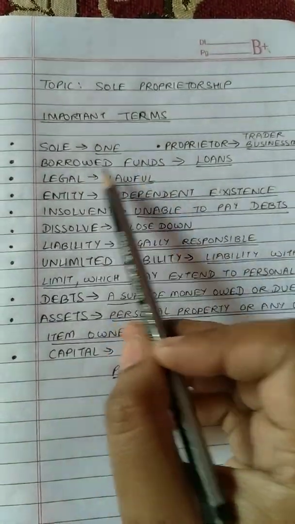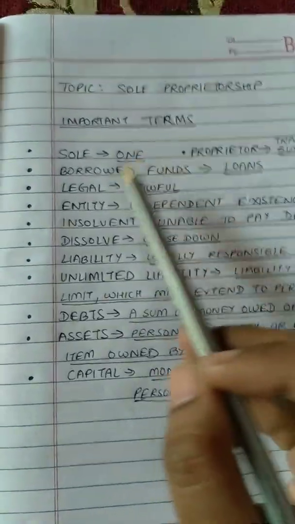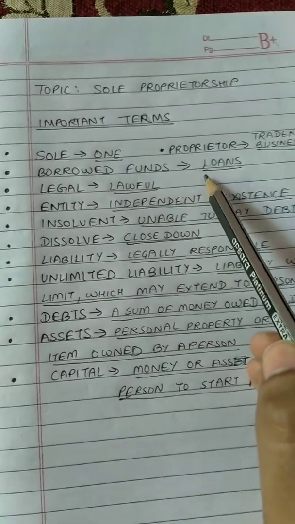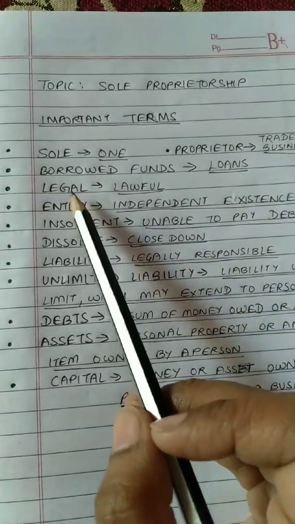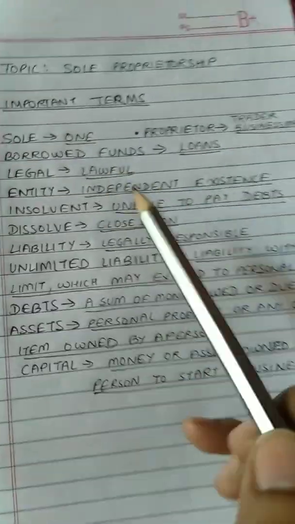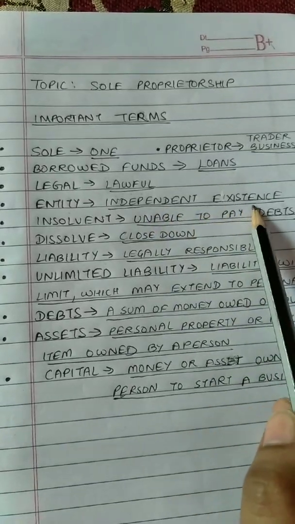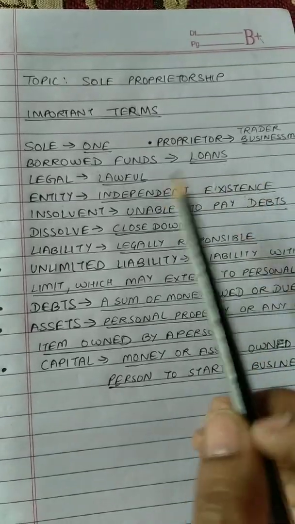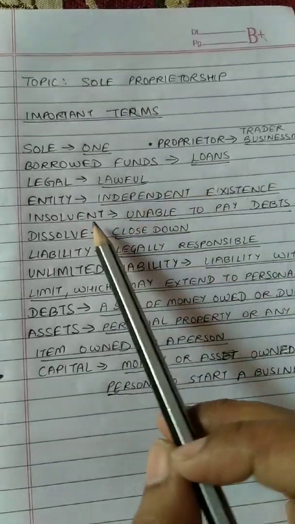Borrowed funds. This word will be there in the book. Borrowed funds means when we borrow money from someone for some business purpose. So borrowed funds, we can commonly call it as loans. Alright. Legal. Legal means lawful, which is not against the law of a country. Entity. Entity means independent existence. Alright. Independent ownership, independent business. So entity means independent existence.